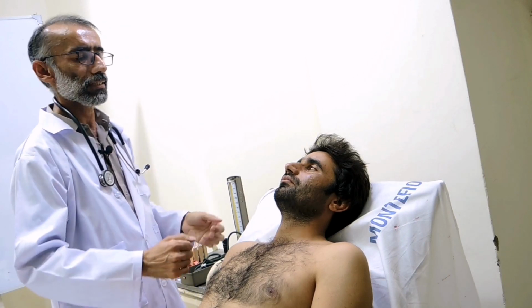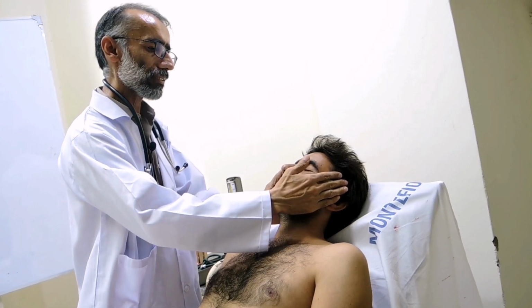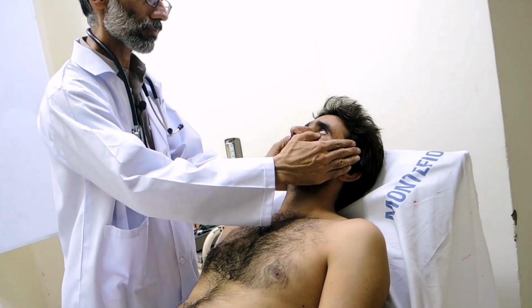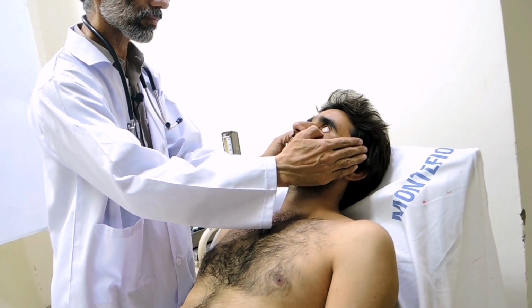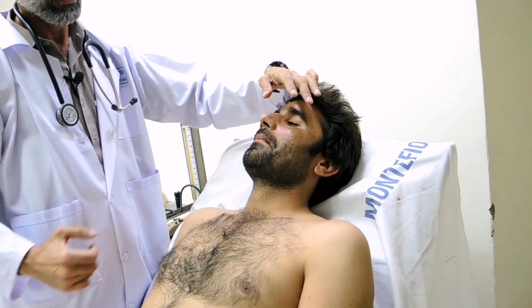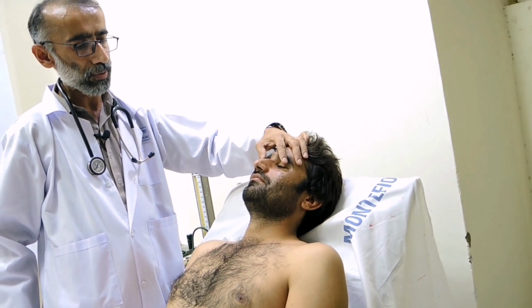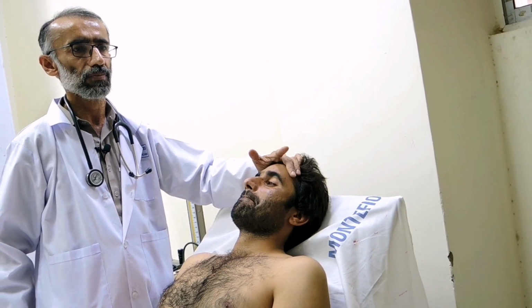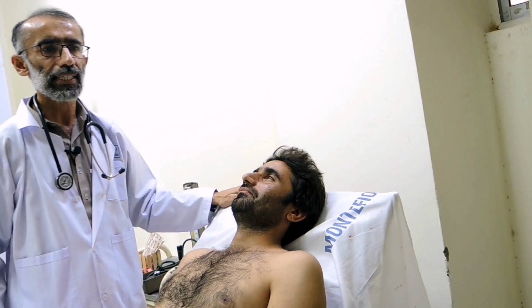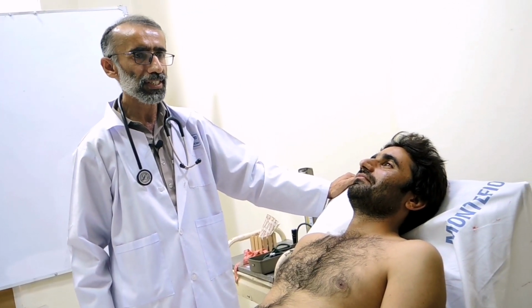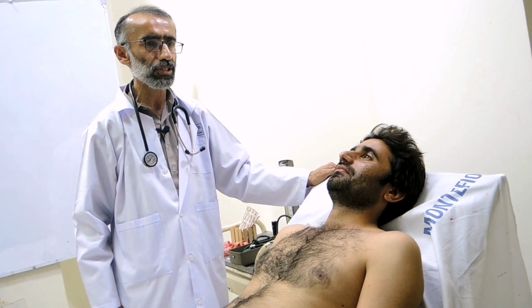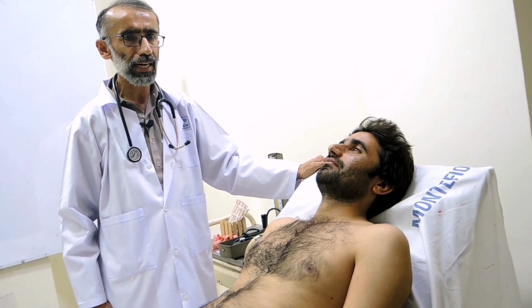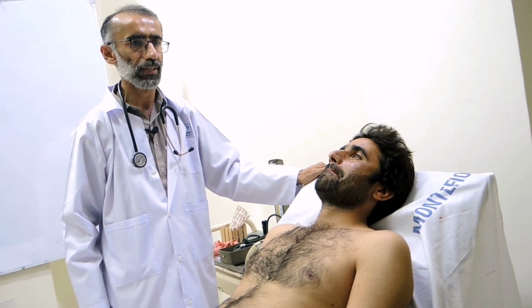Look at the eyes for pallor. Look upward. Look downward and look at the sclera for jaundice. Jaundice can occur in valve hemolysis. Also look at the face for mitral facies in case of mitral stenosis and xanthelasma for hyperlipidemia.